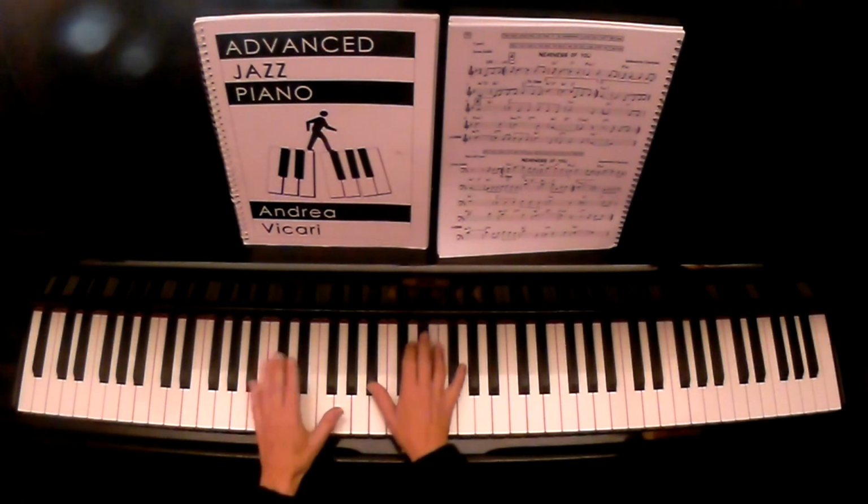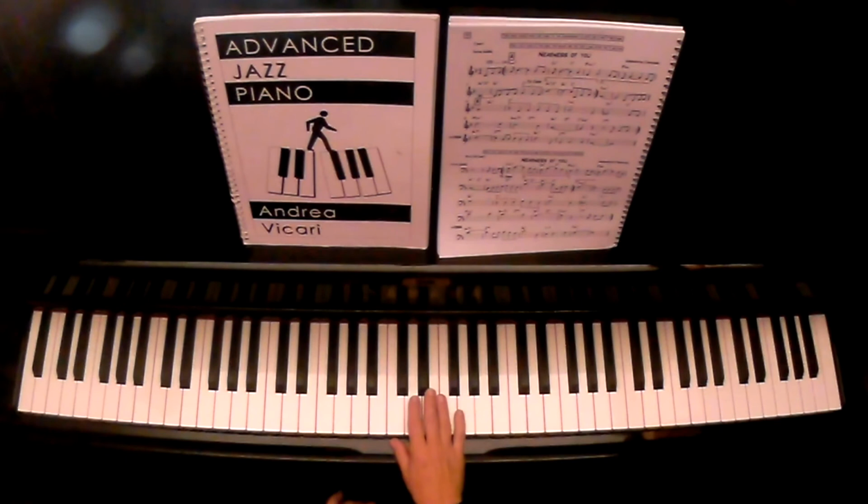So varying those dominant sevenths really makes a big difference, and you'd be surprised when you listen to pieces of music how many suspensions are used in things like ballads. So probably good to check out some pianists now who play ballads.